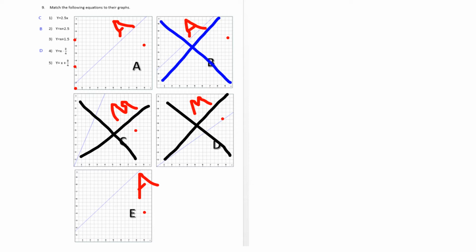Now, luckily, unfortunately, we have 2 additive equations left. We have y is equal to x plus 1.5, and we have another one which is y is equal to x plus, I think that's 2/4. I'll have to look a little bit closer. Actually, I think that's 3/4. So y is equal to x plus 3/4. But I'm going to start with this one, because if I get this one, then whatever's left has to be the other one. So let's go with y is equal to x plus 1.5.